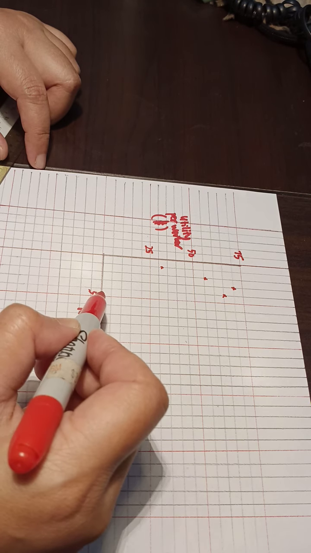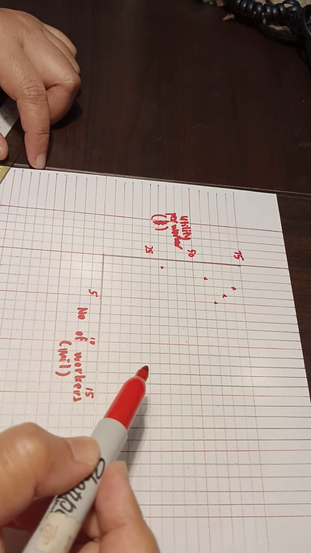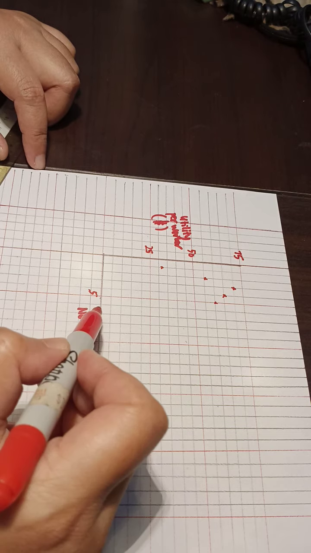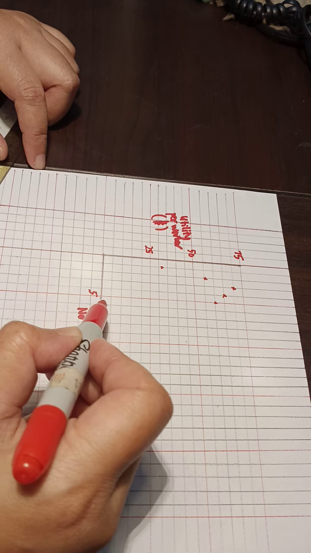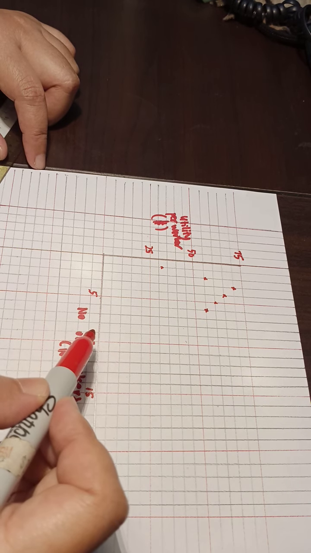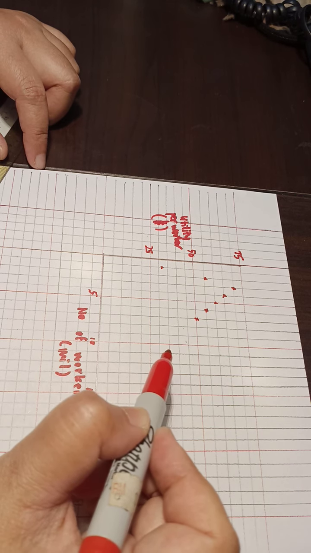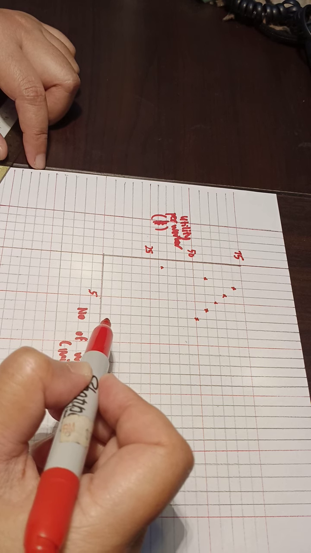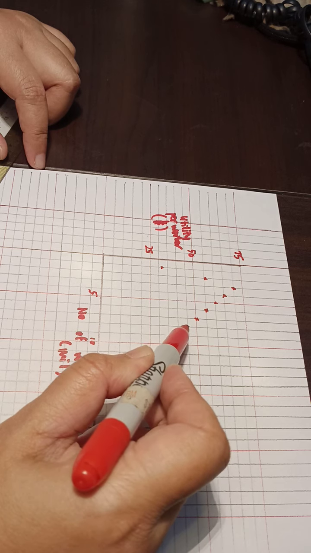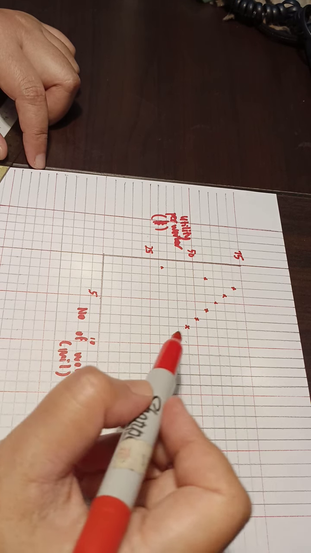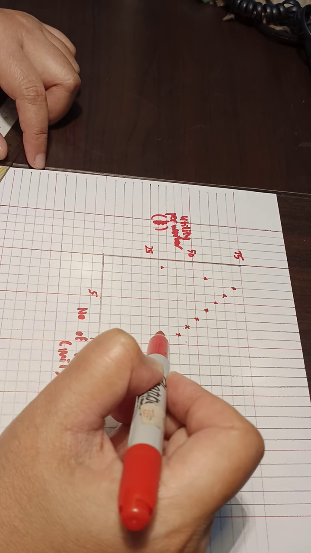5 million workers, you have 60, which is here. 6 million, 55, which is here. 7 million, 50. 8 million, 45, which is here. 9 million, 40: 25, 30, 35, 40.